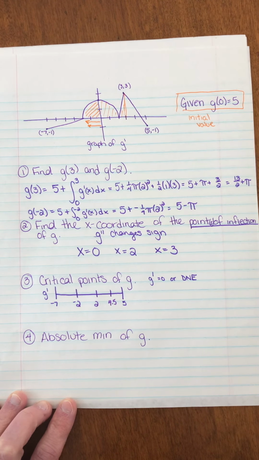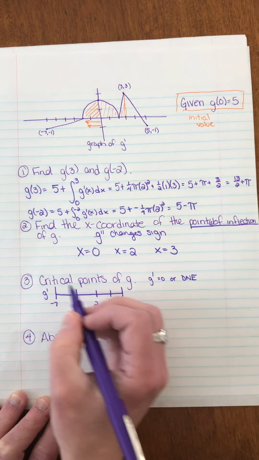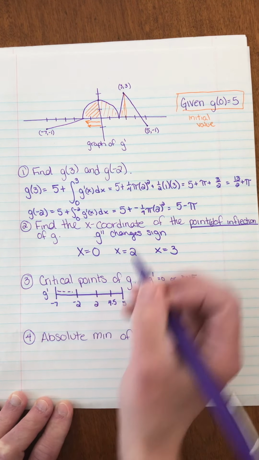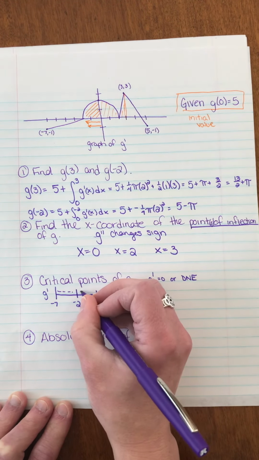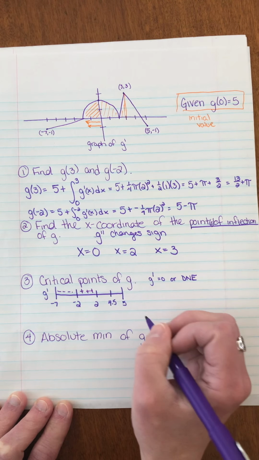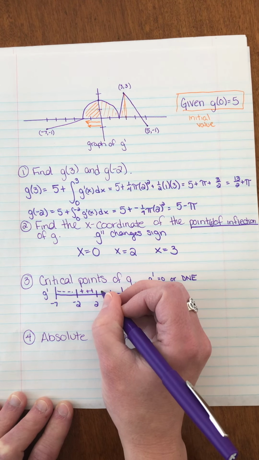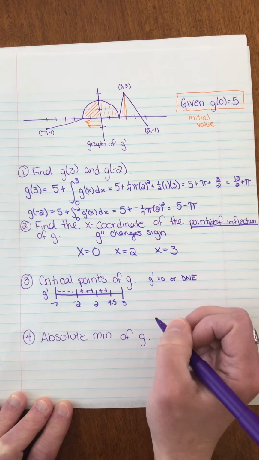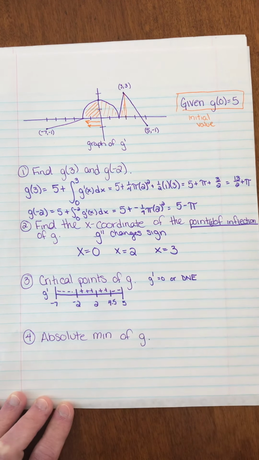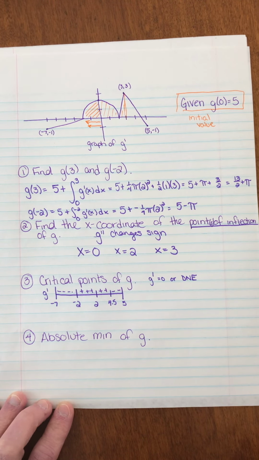All right, so now we're going to do the signs. It's negative. Then it's above the x-axis, so it's positive. Then it's above the x-axis, so it's positive. And then it goes below the x-axis after 4.5, so it's negative.